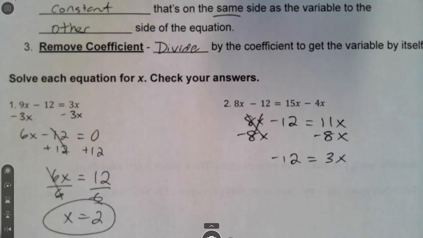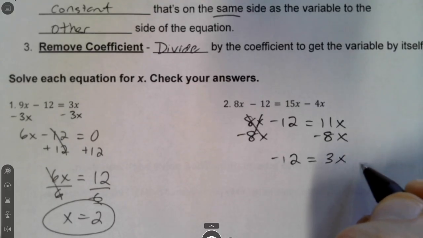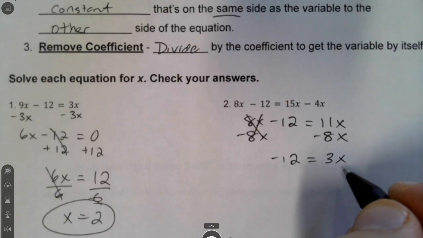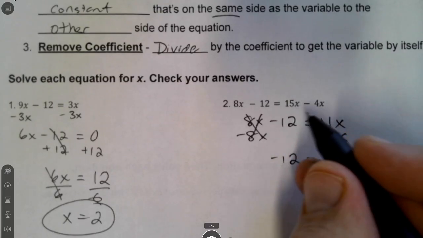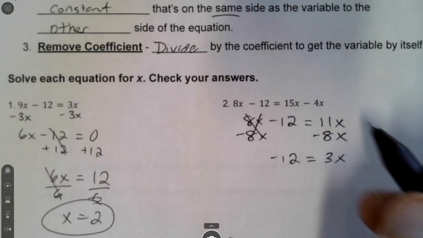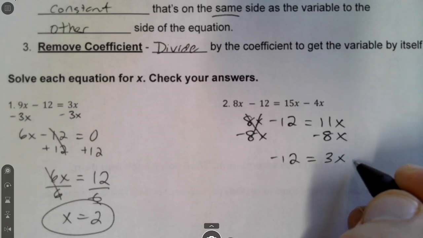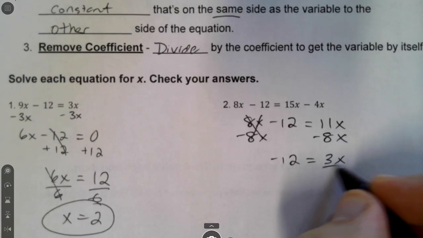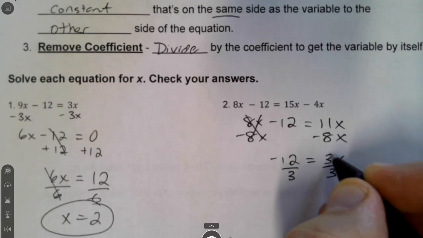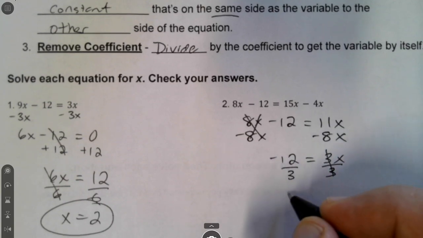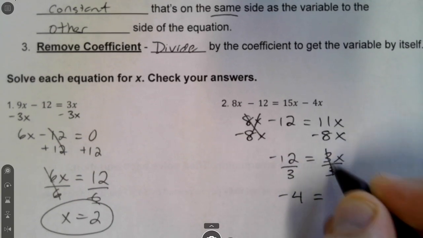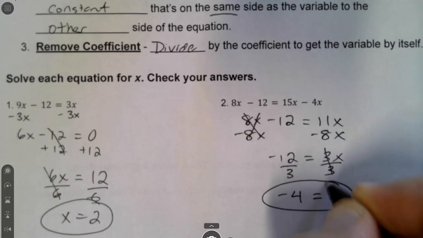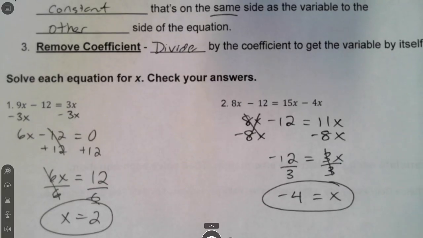Okay, now step 2 says move the constant away from the variable, but actually in this particular problem, this will happen occasionally. This isn't as rare as this triple term thing with 3x's involved, but occasionally there will be no constant you have to move, so I can skip step 2 and move on to step 3, which is to divide both sides by the coefficient. Negative 12 divided by 3 is negative 4. 3 divided by 3 is 1. So we get negative 4 is equal to x.